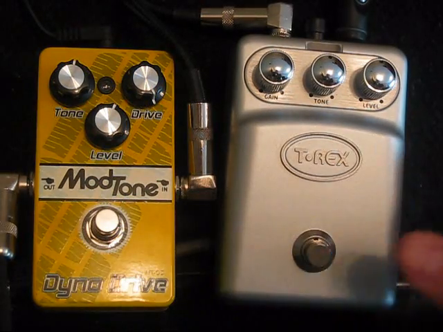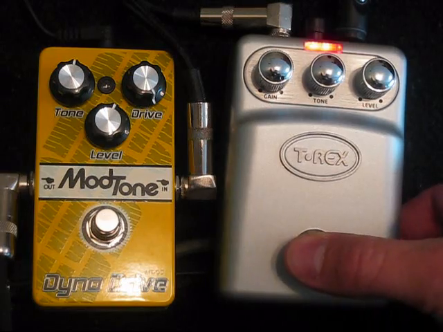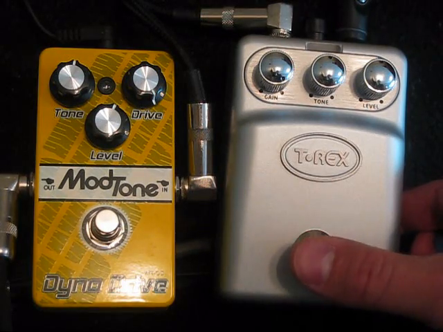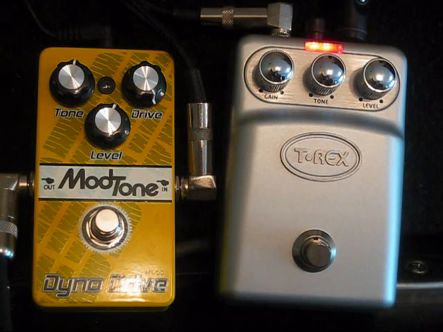So you can hear it's starting to have some similar characteristics to the lower settings of the distortion pedal, but still it's a fair amount of clarity to the effect. And here we're going to go with the highest setting on the distortion pedal, and it's going to be pretty heavy.